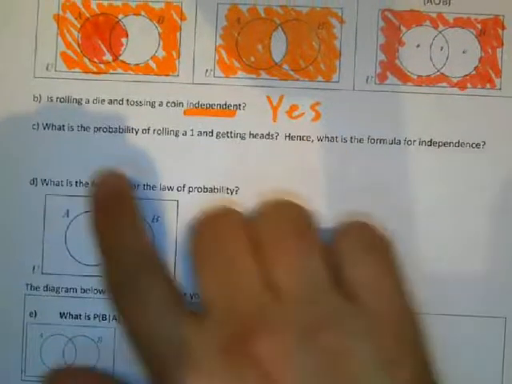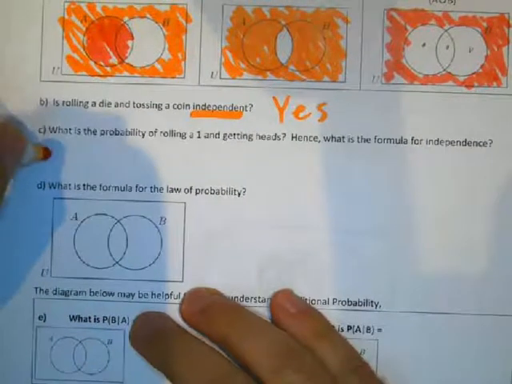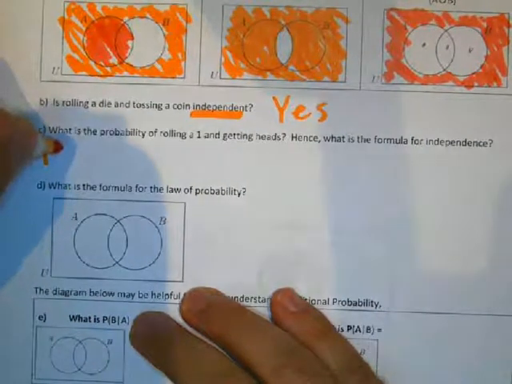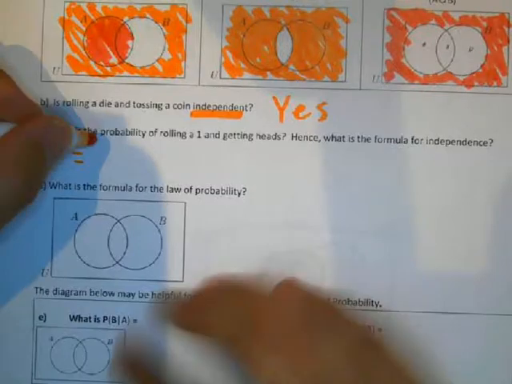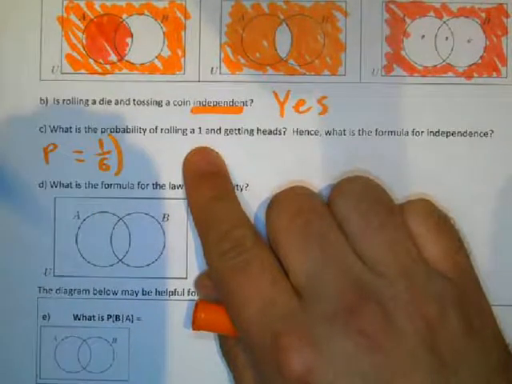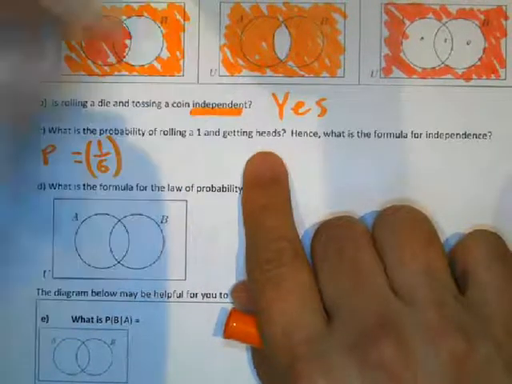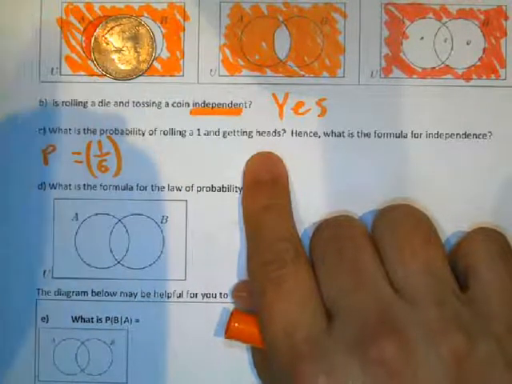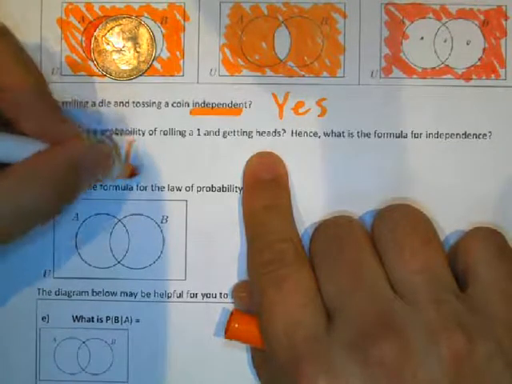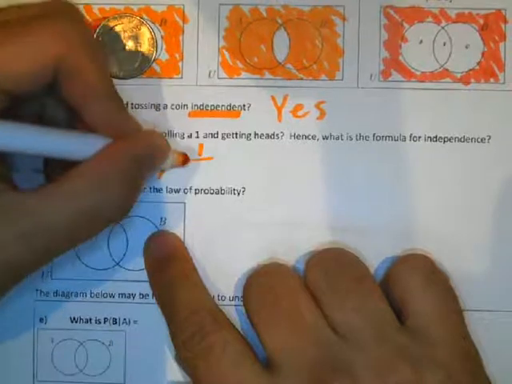So the probability of rolling a 1 and getting heads. So this probability is going to be equal to, so rolling a 1, I have a 1 out of 6 chance of rolling a 1 on the die, and probability of getting heads, I've got a 50-50 chance. So multiply those together, and we have a 1 out of 12 chance.